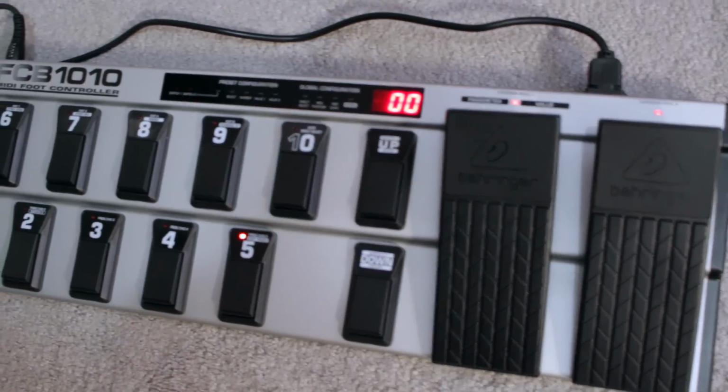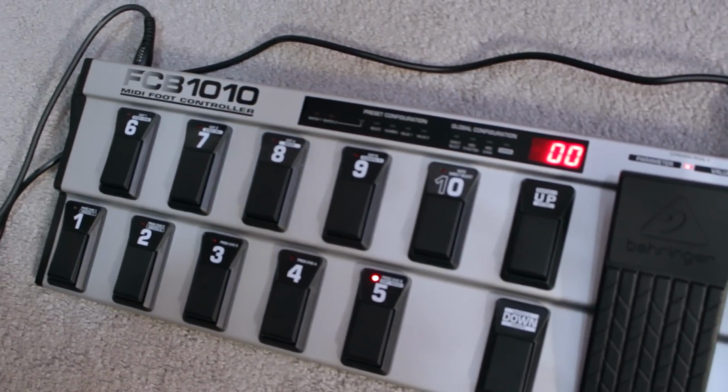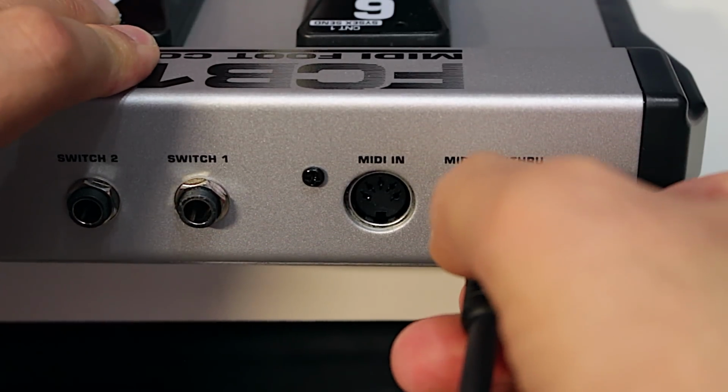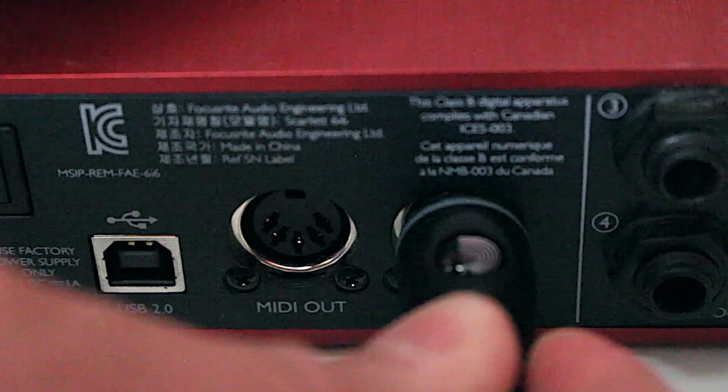In this video, I'm going to be using the Behringer FCB 1010, but you can do this with any foot controller of your choice. Because I want to send MIDI information to the TH3 software from the MIDI controller, I'm going to plug a MIDI cable from the output of my MIDI floorboard to the input of my sound card.